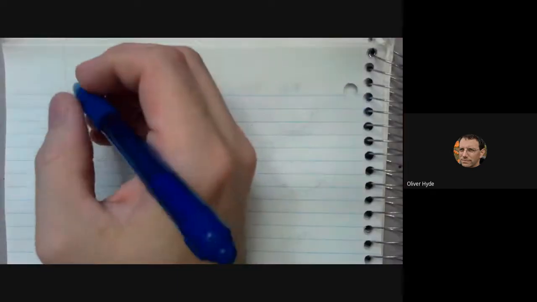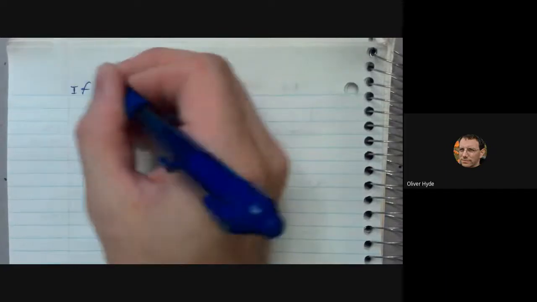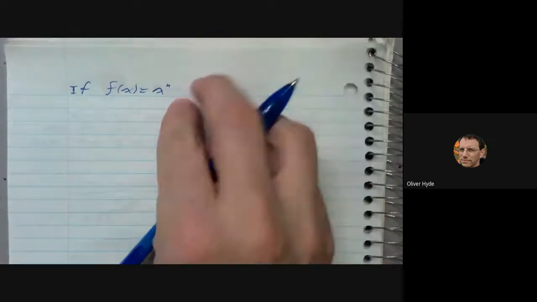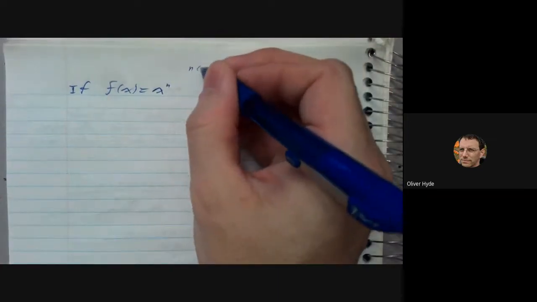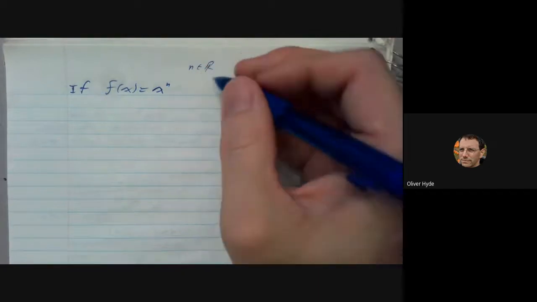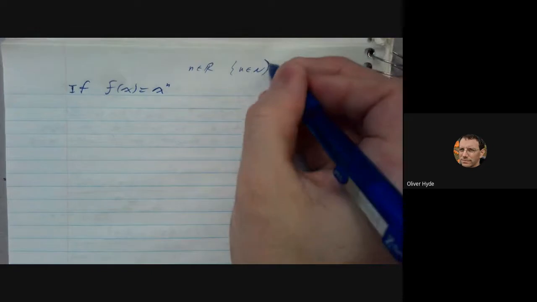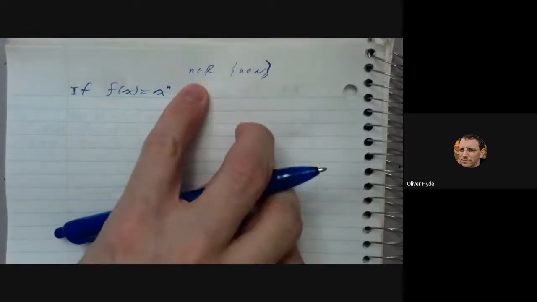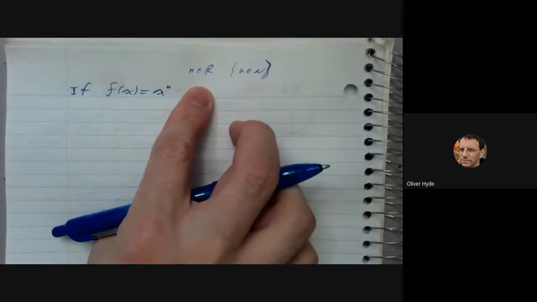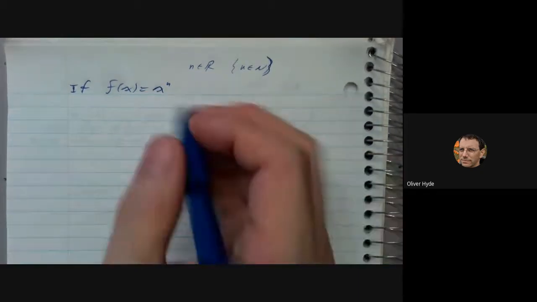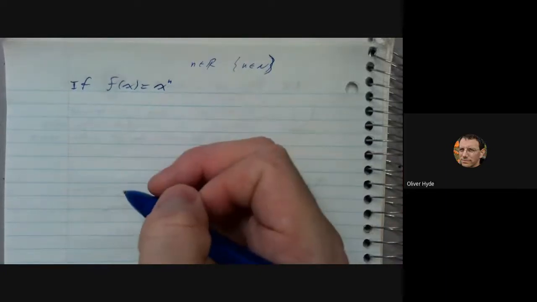All right, the power of x rule. I will try to walk you through the proof slowly enough that I need to write it down. If f of x is equal to x to the exponent n. Now, this rule is true if n is an element of the real numbers, but for my proof, I'm going to be using n as an element of the natural numbers. We will be able to prove this rule for all real numbers by the end of this course. But for right now, we're going to prove it for natural numbers and then assume that it works for real numbers and confirm it by observation.